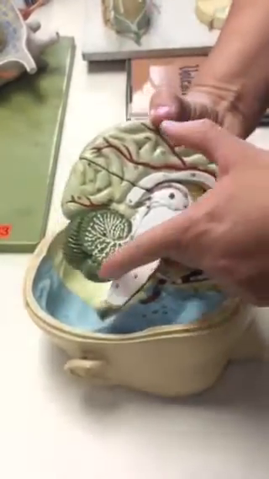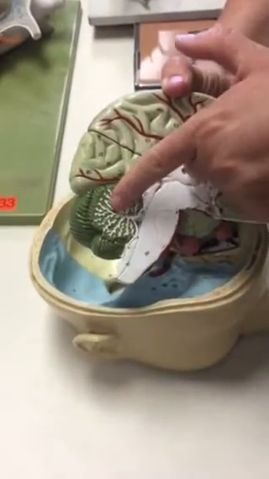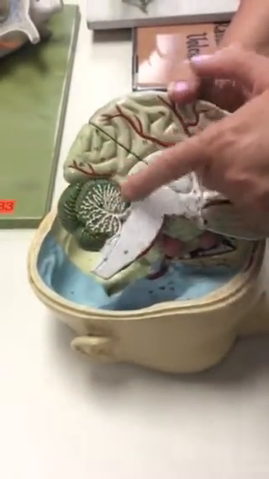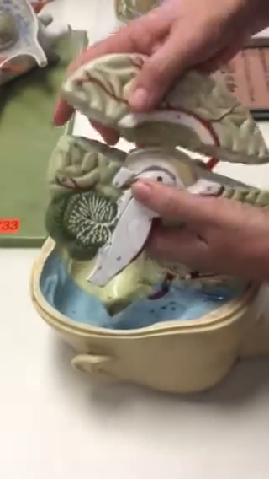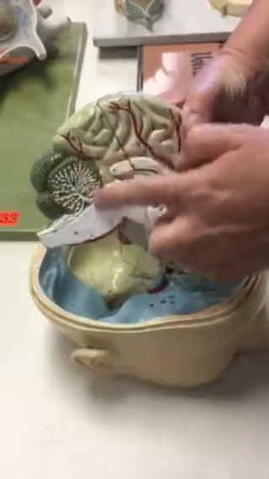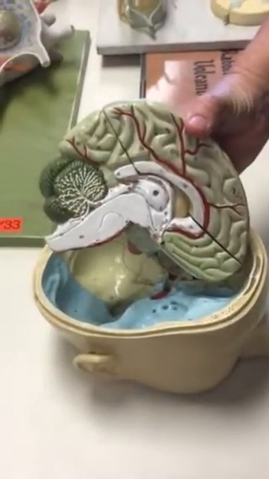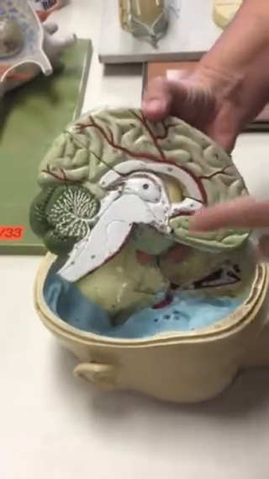In cross-section, we see it again has gray matter on the outside and white matter on the inside. The white matter has a very different structure in the cerebellum than it does in the cerebrum. And since it sort of looks like a tree, it's actually called the arbor vitae, which means tree of life.